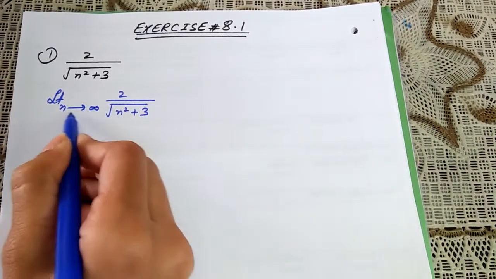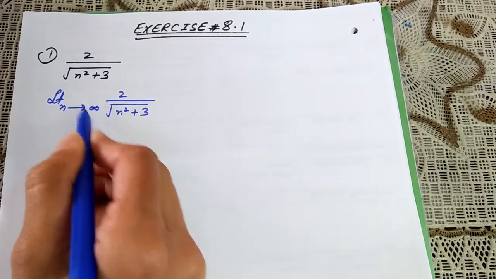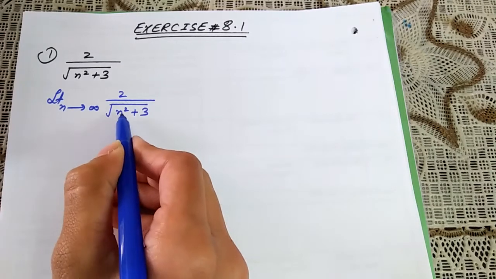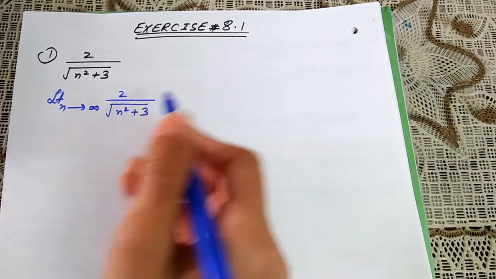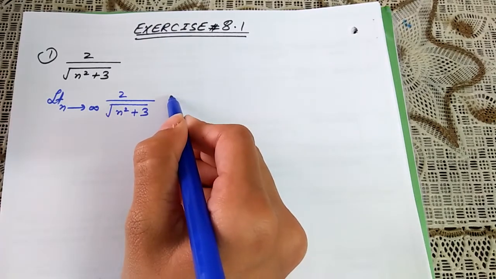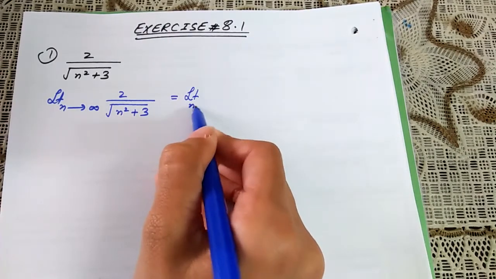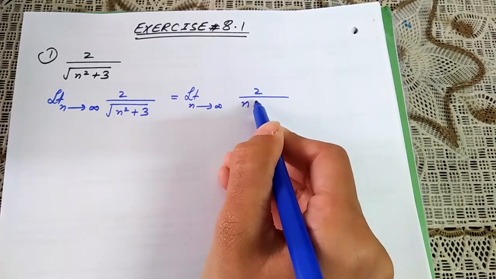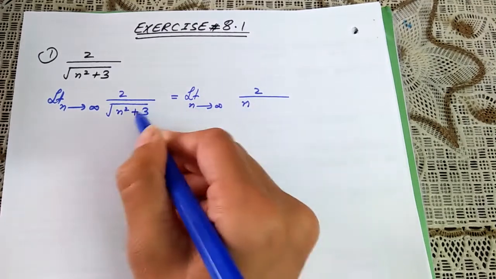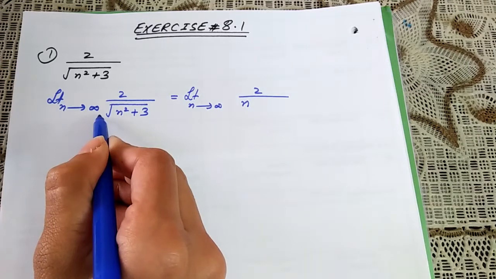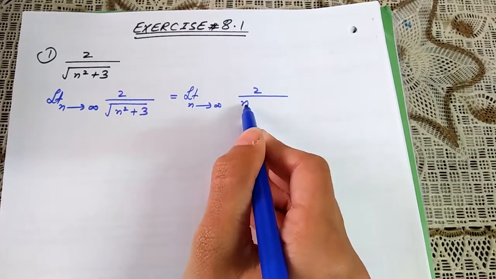We know that if the limit is at infinity, we can make the terms in fractions of n. Like we can just take n common out of it. So it will become limit n approaches infinity, 2 over, and if we take n out of it, we take n squared common inside, and after coming outside the square root, it will become n.